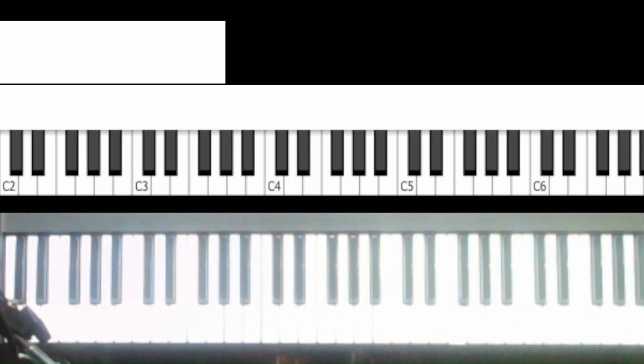What's the third mode? The Phrygian mode. Phrygian mode would start with the third note. 1, 2, 3. So you would start with the third note. Because you know the Ionian mode is basically the major scale, and we know the major scale sounds like do, re, mi, fa, sol, la, ti, do.